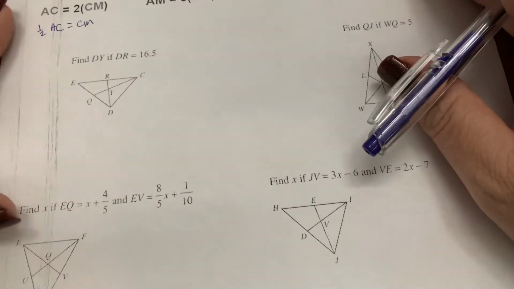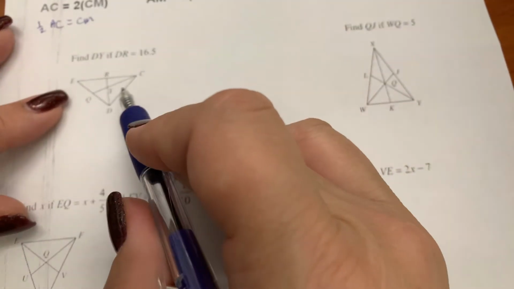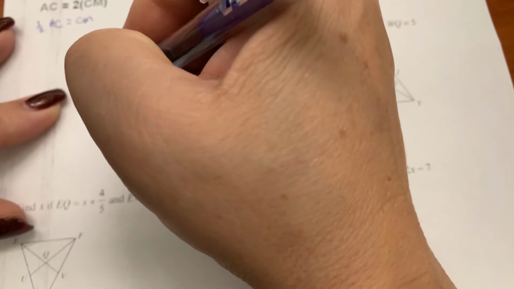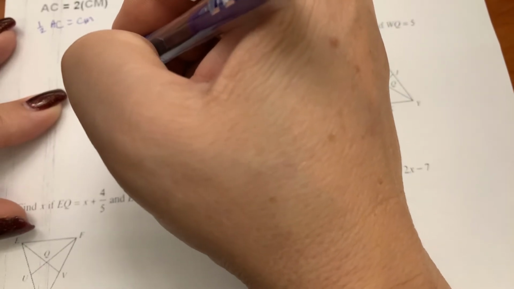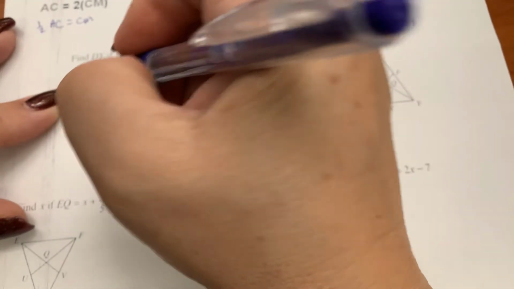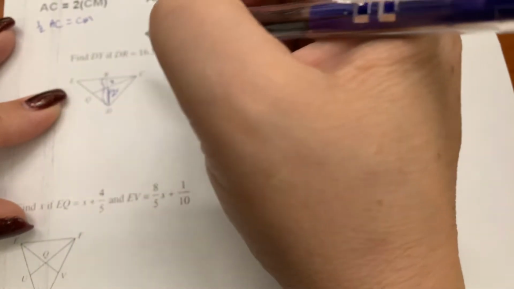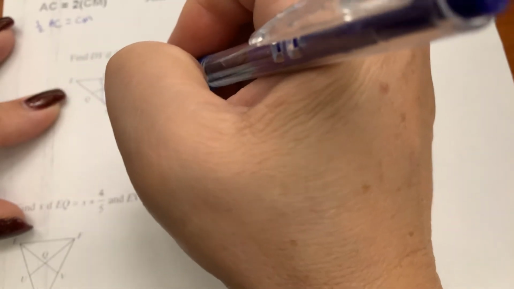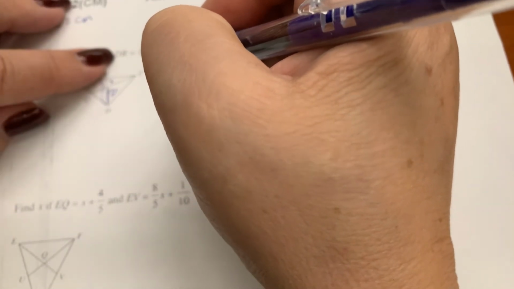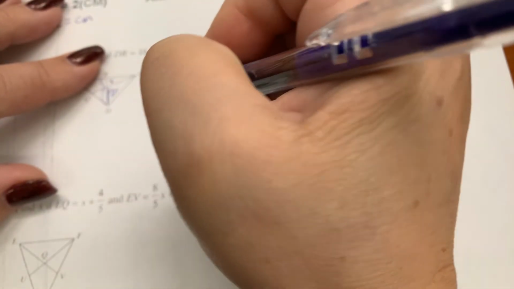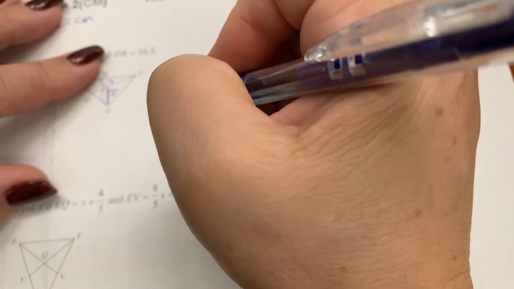All right, doing the same thing here. I'm looking at DY, and they give me DR, right? That's the whole piece. So again, this is x. How is this related? It's twice as big, so that's 2x, so together they're 3x. DR is 16.5, so I solve by dividing by 3.